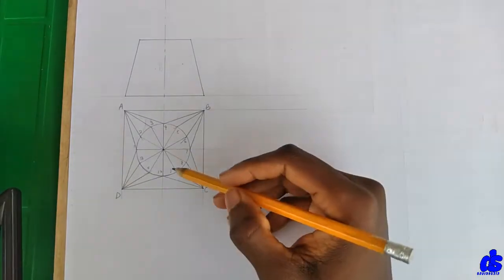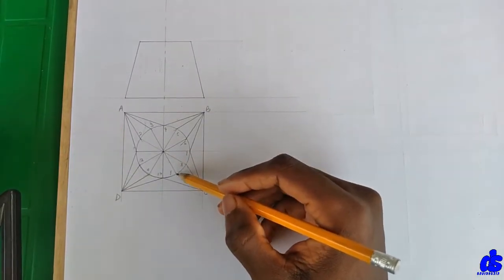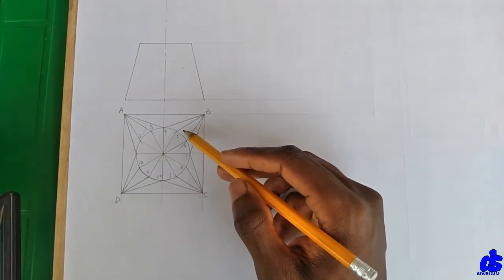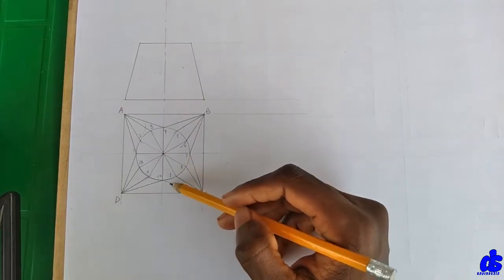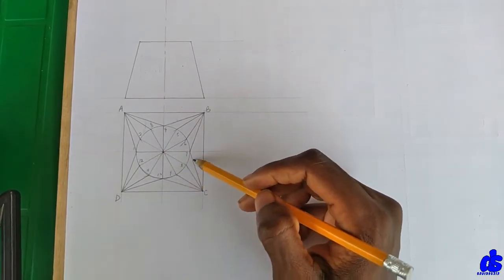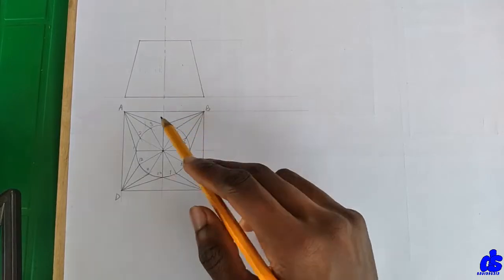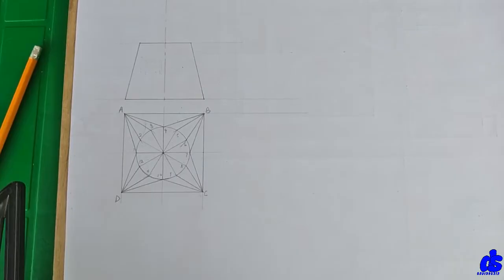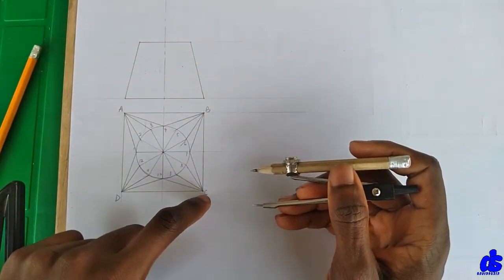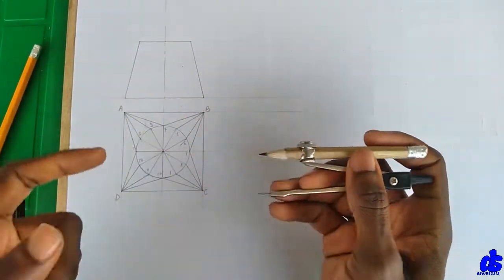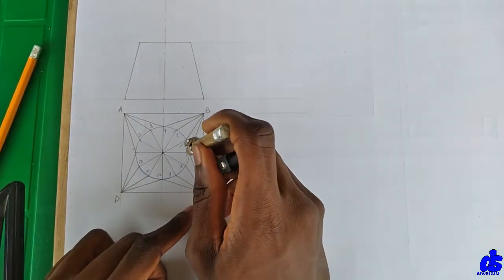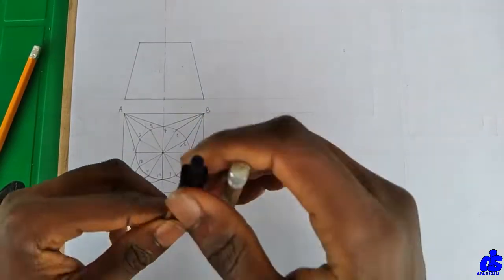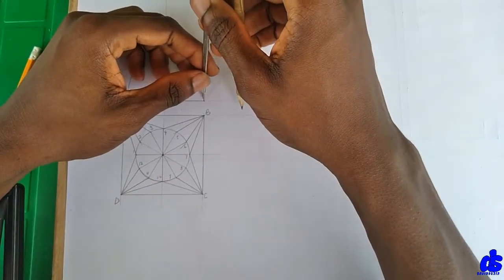But before we start, we know these two lines are the same. That's the same way these two lines are also the same, and it goes through. And these two lines too are also the same. That's the same way these two lines too are also the same, and it goes through. Right, so next you are going to get distance C7 or 7B. It's all the same thing. So let me pick this distance. Then I'm going to stand at this point and describe an arc.